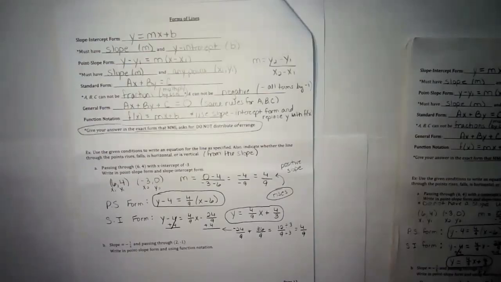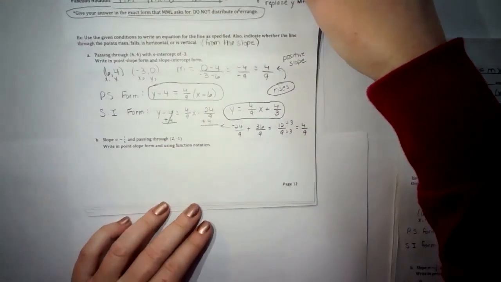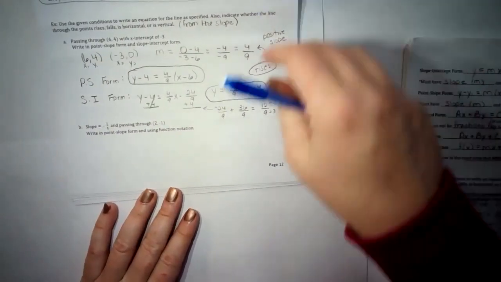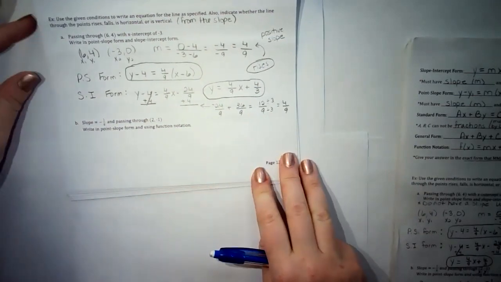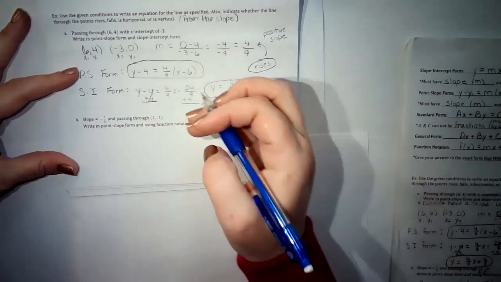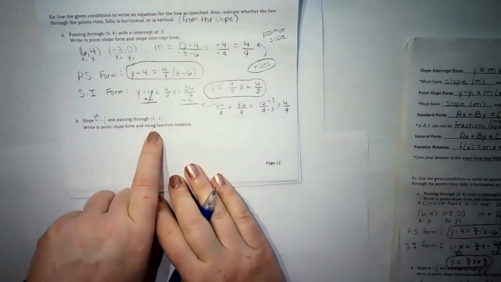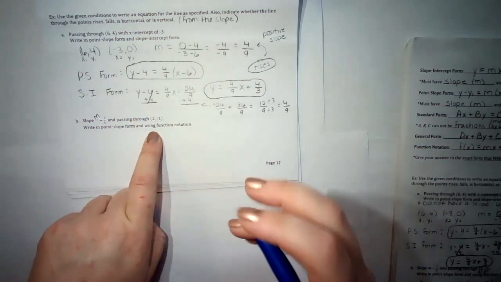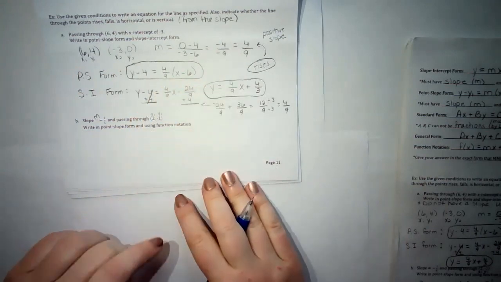Okay, here we go. Even though we have all these on our paper, I'm gonna move these up. We're gonna start with B down here, okay? So we have a slope of -1/5. Well, that's great. That's our M, right? And it says we're passing through this point. Fantastic. We have an X1, we have a Y1.